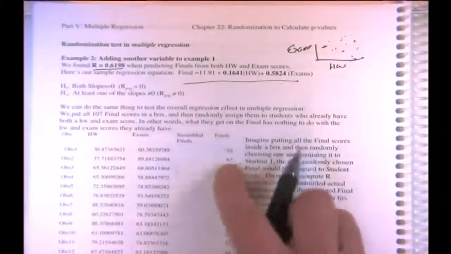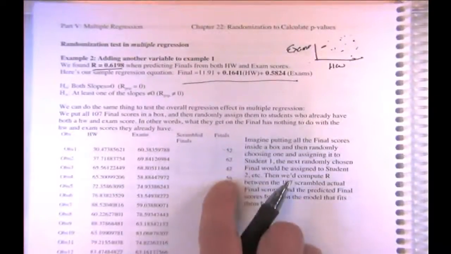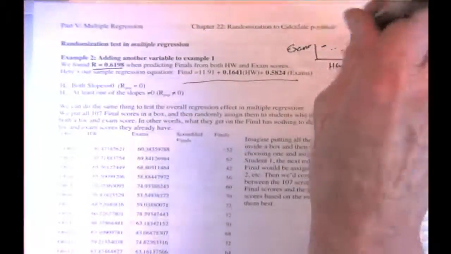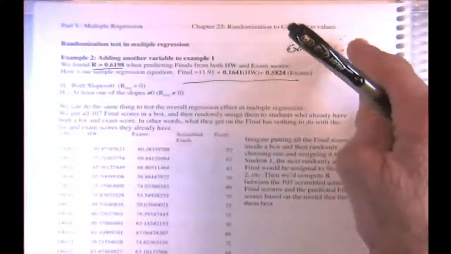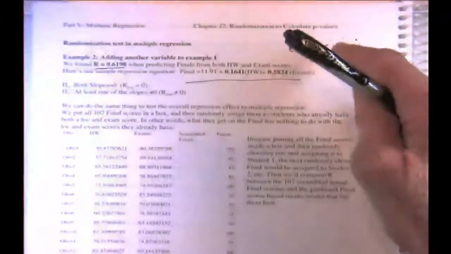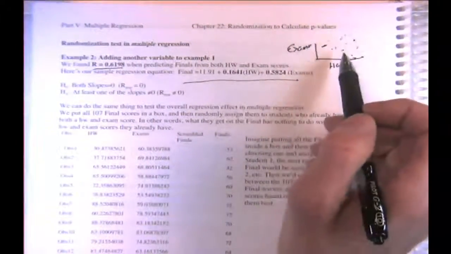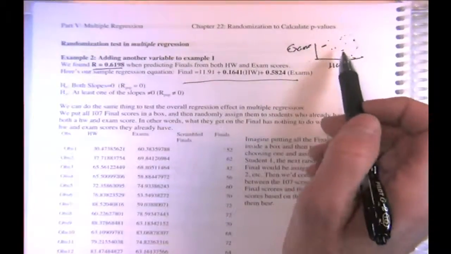So, for example, I'll just pretend we shook all these up, as if we had a box, imagine these just being shaken up and down. You just randomly assign these to different people. And then we're looking for the best fitting plane. We'll come up with another regression equation. We'll do the least squares.